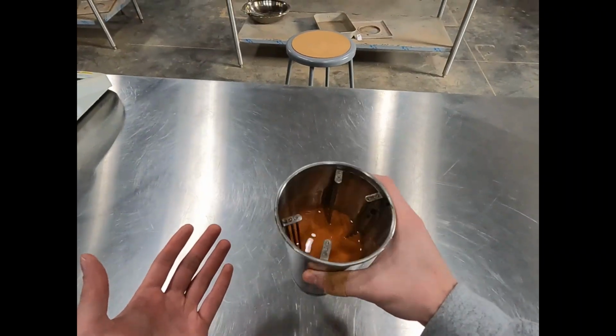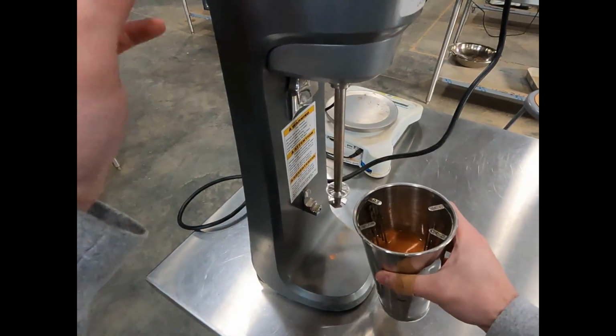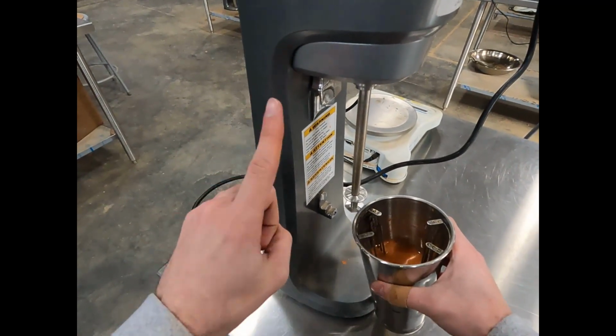Now that we have our complete solution in the blender cup, carefully attach the cup to the blender and mix for roughly 1 minute.